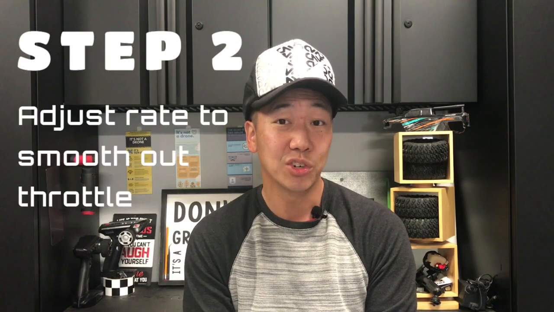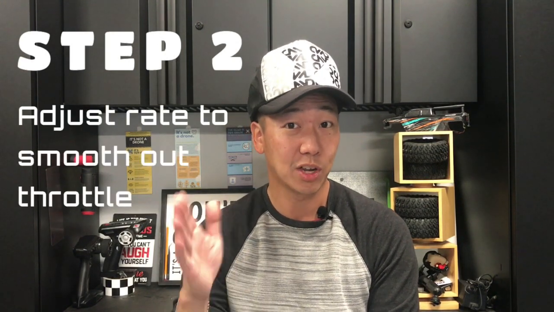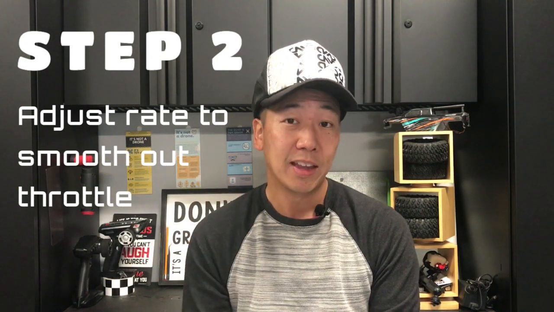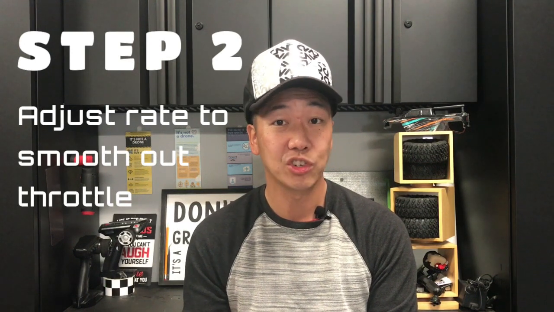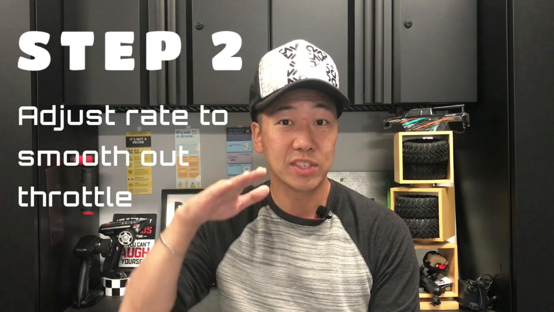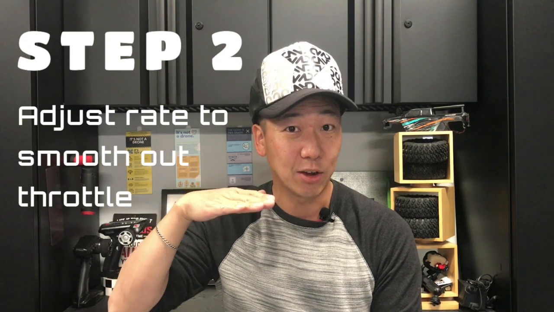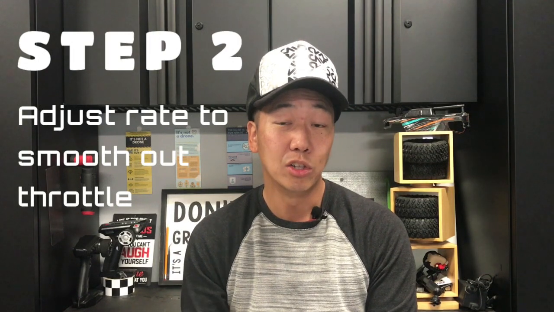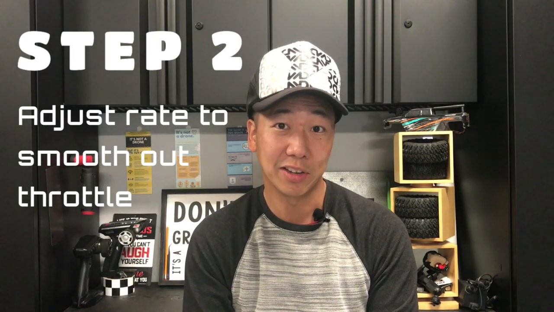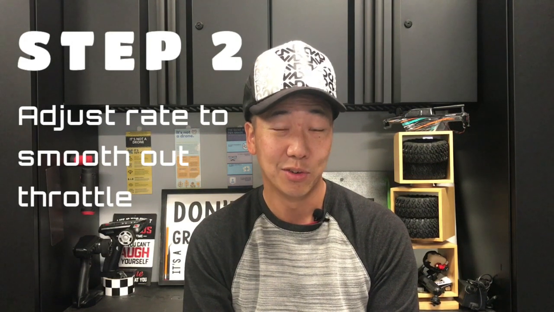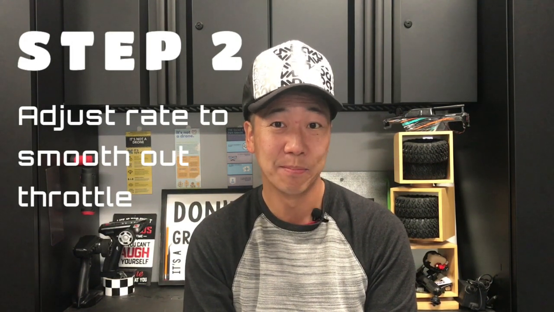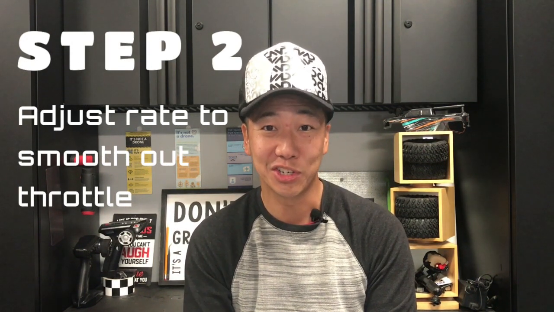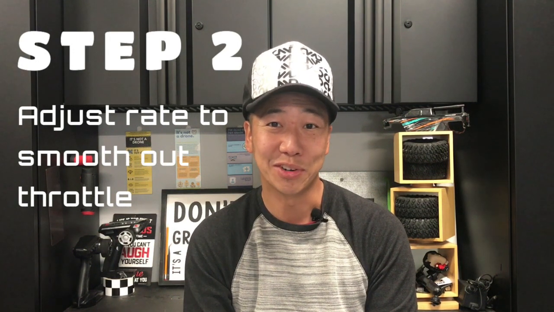Step two is you're going to adjust your rate, the first column. There's rate, super rate, expo. Step two is adjusting the rate, which is the first column. As you're flying, the question you're going to ask yourself is, how steady is the quad? Is it bobbing up and down during slow movements? So you're going to fly the quad very low to the ground, like 3 feet, 4 feet. It's nothing exciting, nothing dramatic. You're going to fly in an area that you're comfortable with. You're not looking for good images, and you're not looking to capture any video to show your friends.